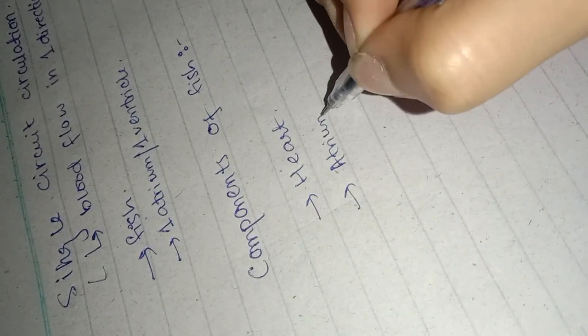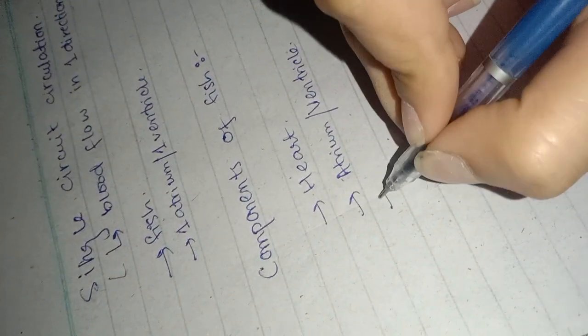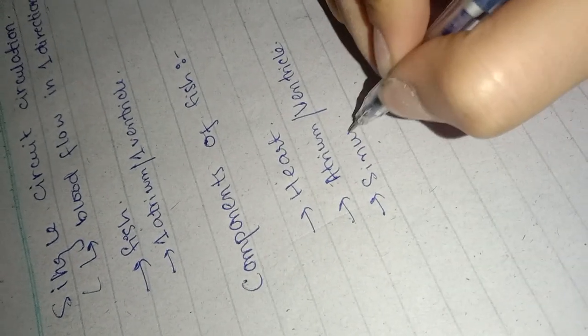Number one is the heart, then the atrium and ventricle, the chambers. Then the sinus venosus. This is the accessory chamber of a fish.